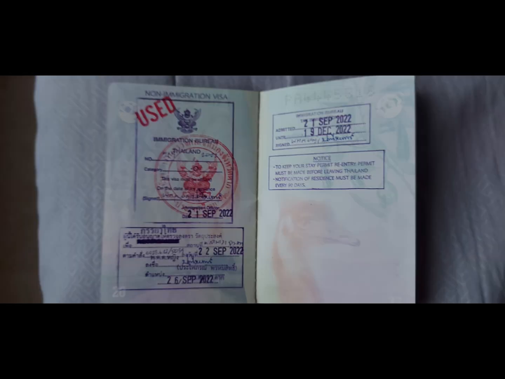Okay, so I went back to immigration on the 26th of September and they put a stamp in my passport which I don't fully understand. The dates don't seem to make sense to me.